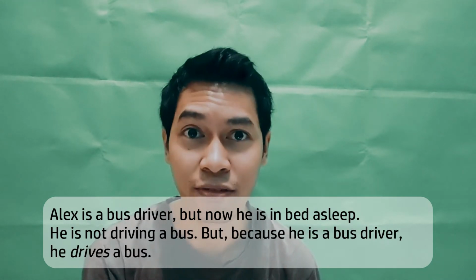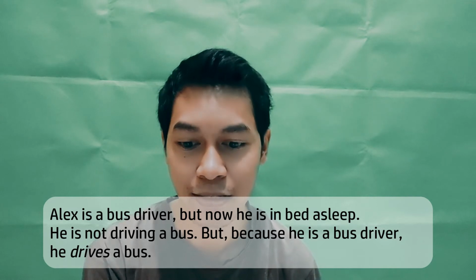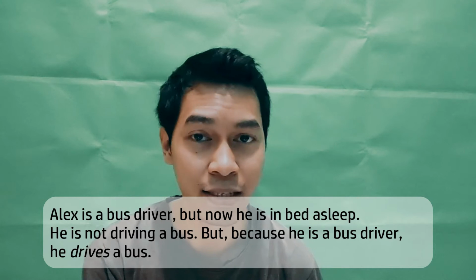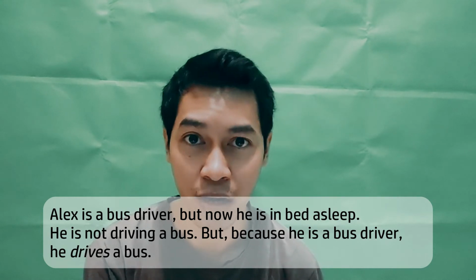He is not driving a bus, but because he is a bus driver, his own activity is he drives a bus. As you may have probably known, we've got 7 pronouns or even more depending on what subject you're talking about. So we've got I, you, we and they, and also he, she, it.